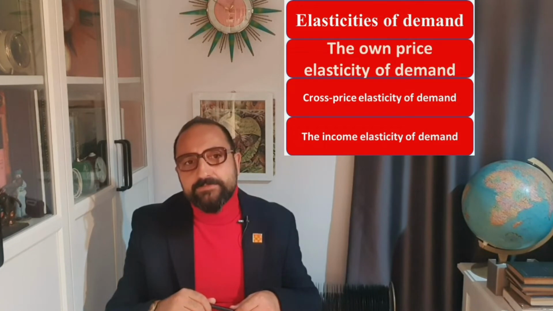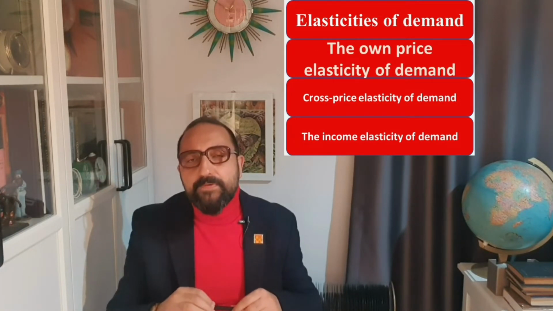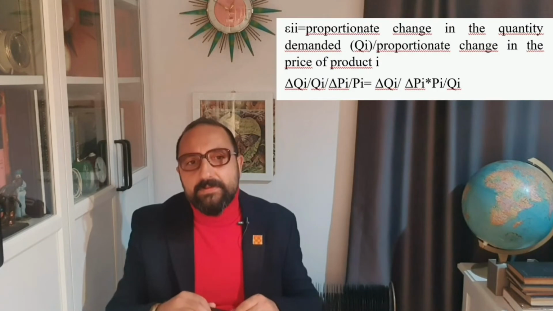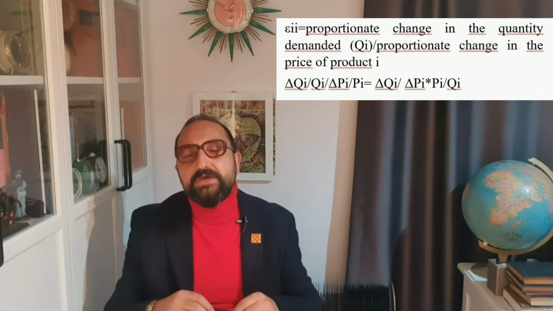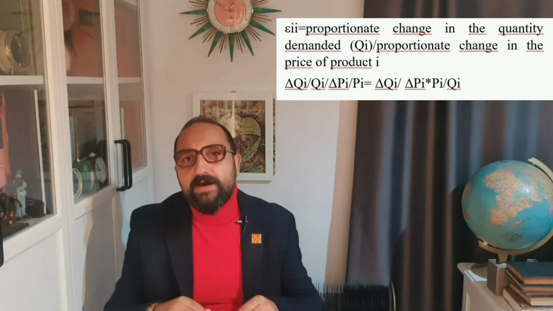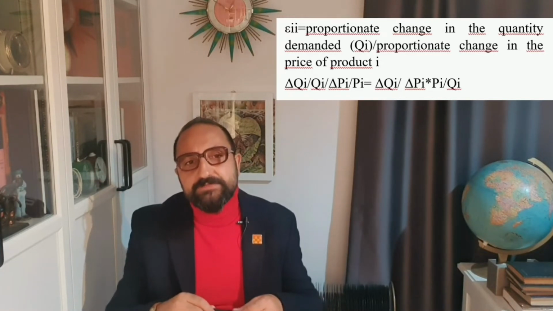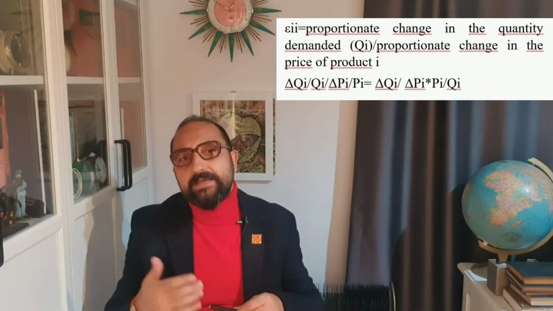If we turn to types of elasticities of demand, we can start with the own price elasticity of demand. Firstly, the own price elasticity of demand measures the sensitivity of demand of a good Q to changes in its price P, ceteris paribus. Specifically, it is defined as epsilon equals the proportionate change in the quantity demanded divided by the proportionate change in the price of the product.